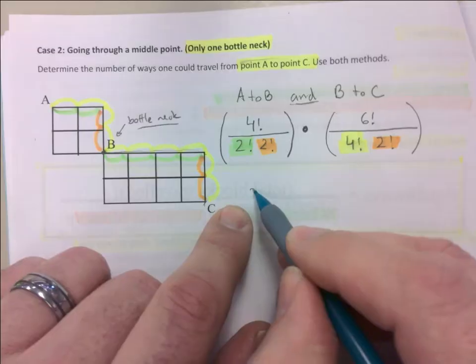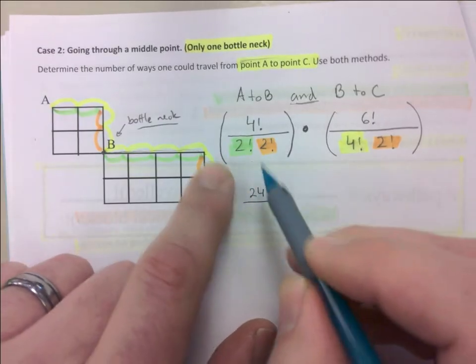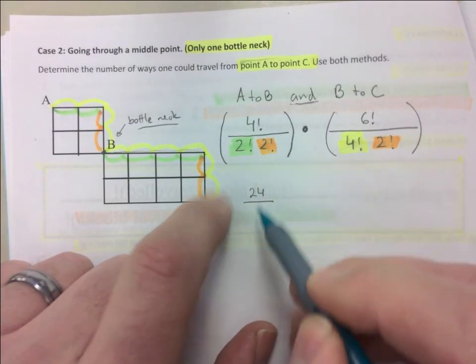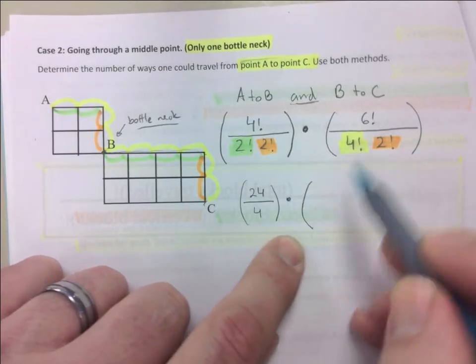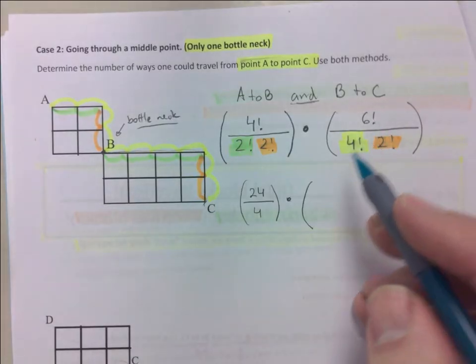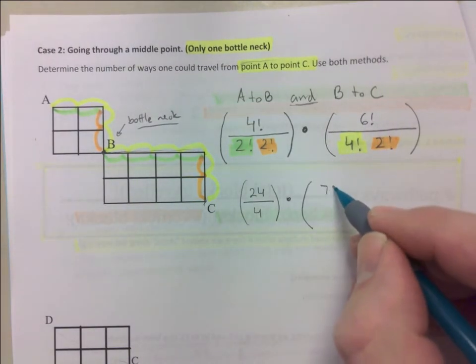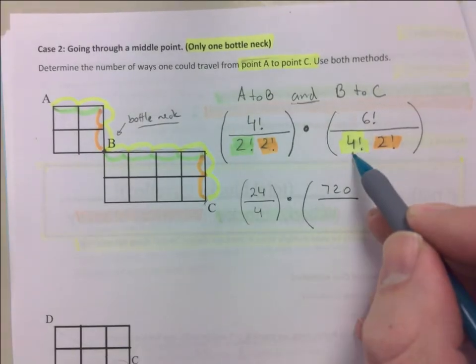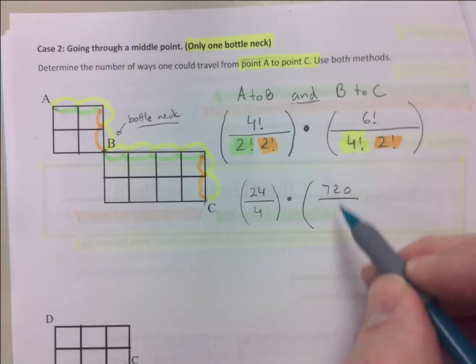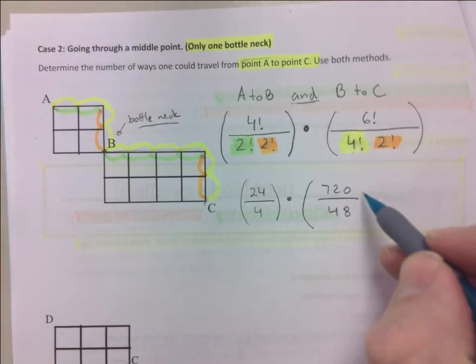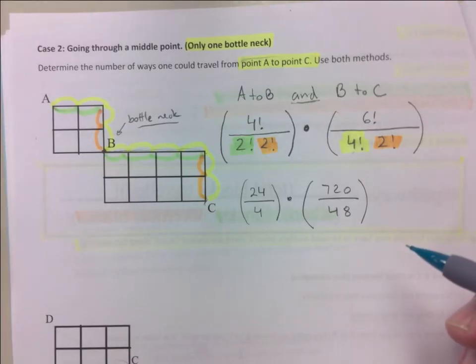4 factorial is 24. This is 2 times 2, which is 4. Times what's 6 factorial? Do you have it on your study sheet? 720, yep. This is what? 24 times 2, 48. This is why I told you to put it on your study sheet. It will save you a ton of time.